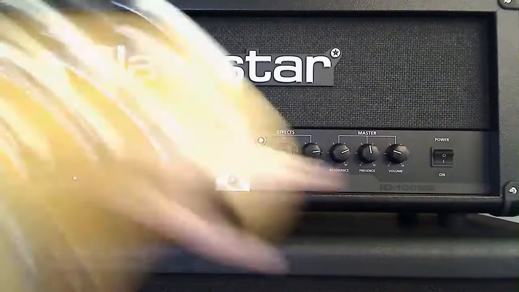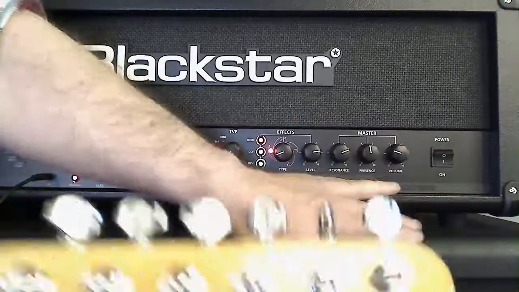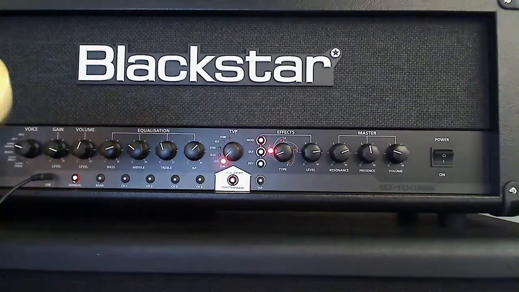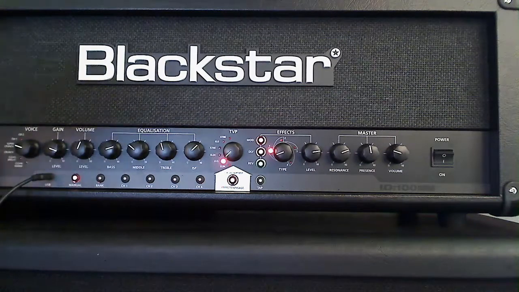We have 3 controls here: resonance, presence, and master volume. Those 3 controls are not stored in the programmable section of the amplifier. Master volume, obviously, you want to be able to store your patches and then have your amp set at any volume that's appropriate for where you're playing without having to restore and reprogram. The reason we put the resonance and presence outside of the programmability was to allow you to tailor the sound of your amp to a given venue or a given environment without having to reprogram the amplifier.